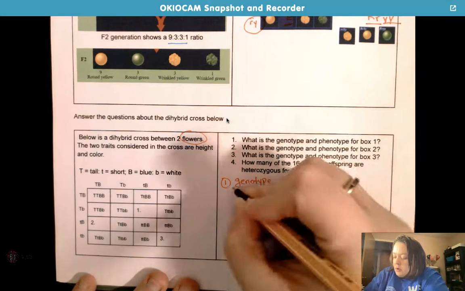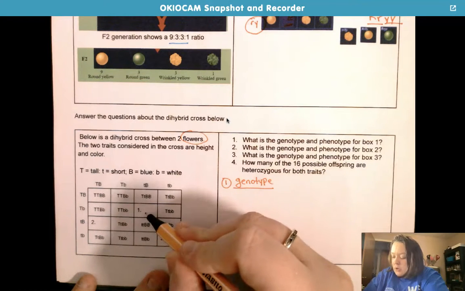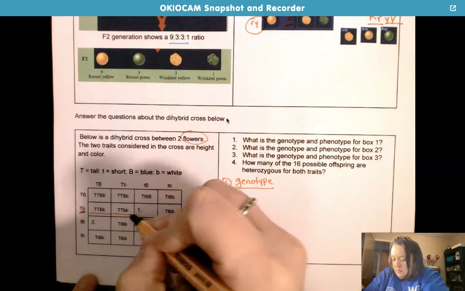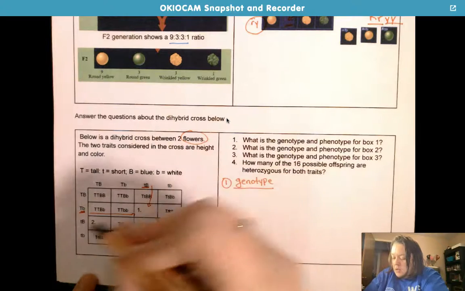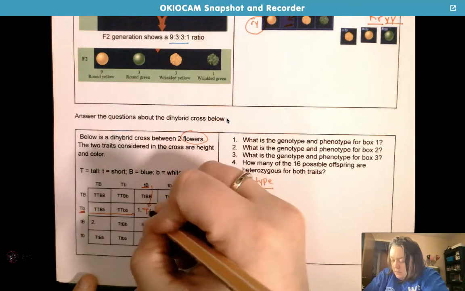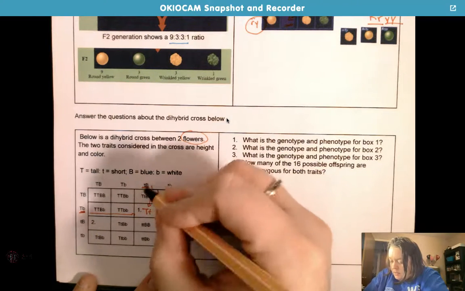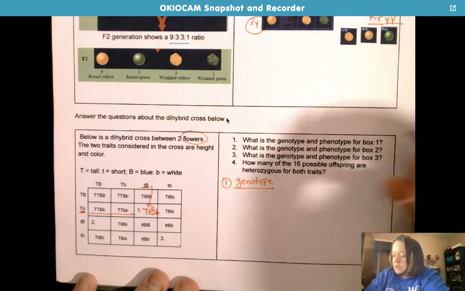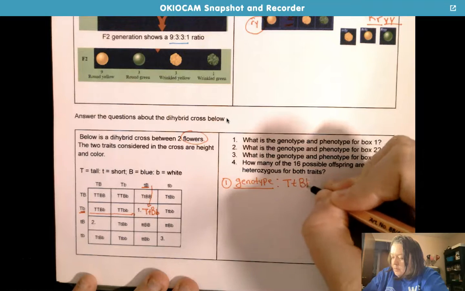Our genotype are our letters. For box 1, we're going to pull from parent 2 here. This one comes here. And from parent 1 here, and it'll come together. For T's, it'll have a capital T and a lowercase t. For B's, it's going to have a lowercase b and a capital B. Remember, capitals are always written first. So the genotype for this one is big T, little t, big B, little b.